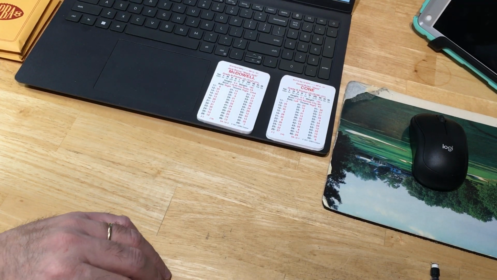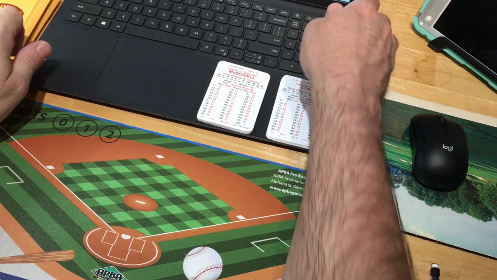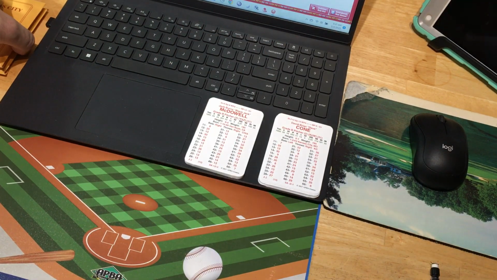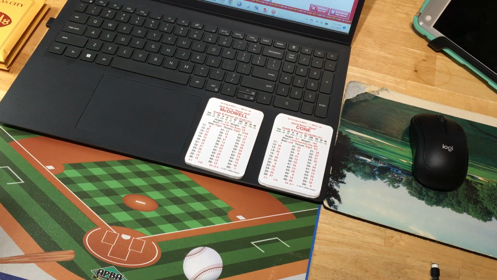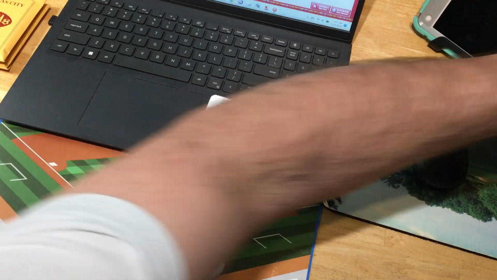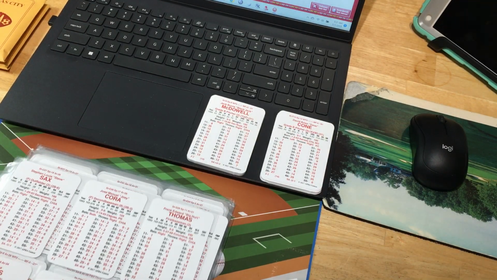So next, I'm going to get the board out. You don't have to use this board, but I like it to deaden the dice rolls, because I'm not going to use a dice tray for this video. Okay. Then I'm going to get the actual sheets out. So let's go.